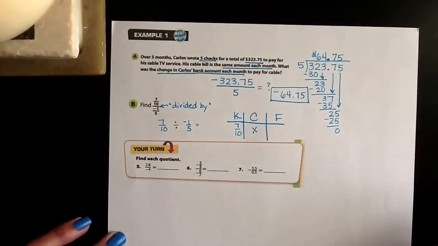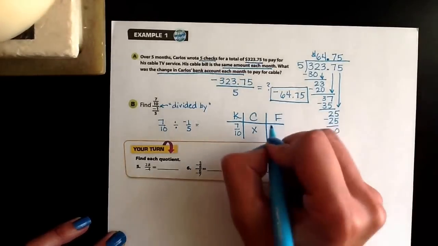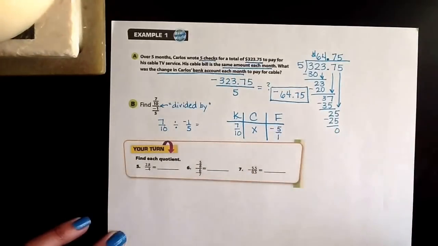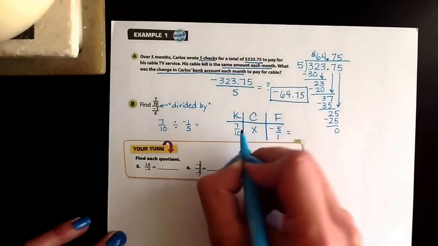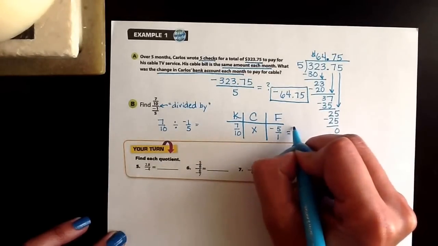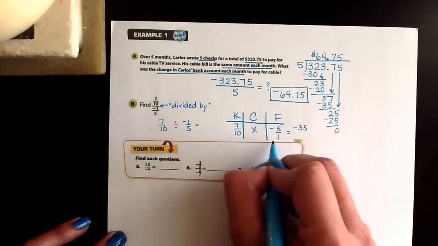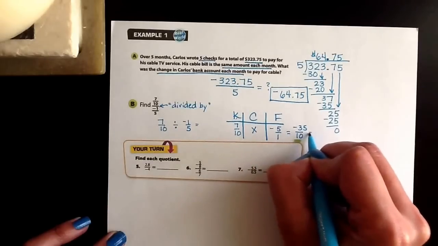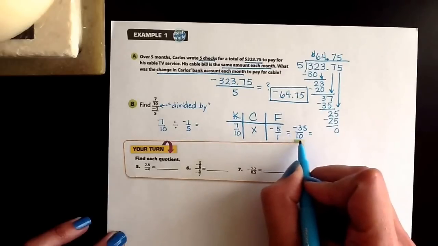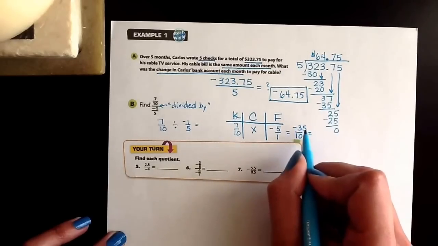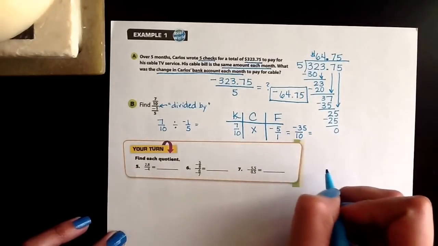Instead of -1/5, I have -5/1. And then you use the rules for multiplication that you learned in the last video, which was top times top, bottom times bottom. So if I do top times top, that's -35. Bottom times bottom, that would be 10. What's wrong with this fraction? Remember, your fractions always have to be in simplest form. This is improper. So we're going to go ahead and use division to change it to a mixed number.